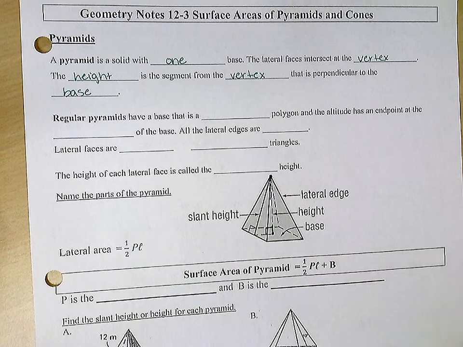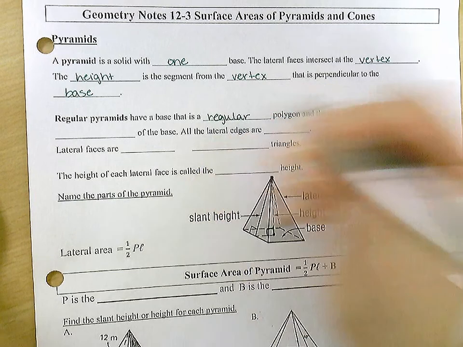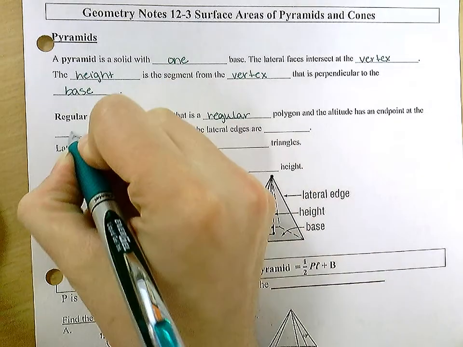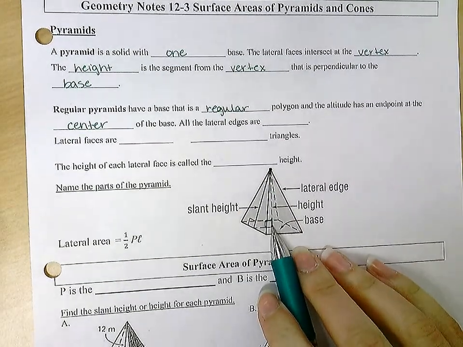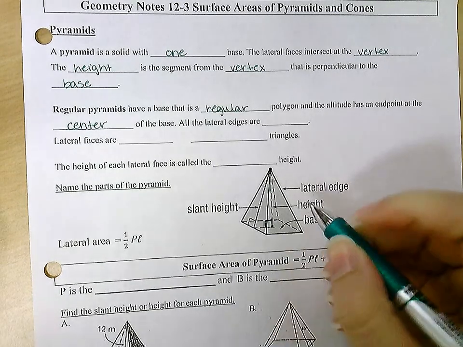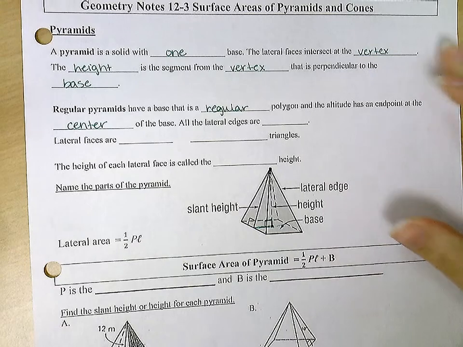Now, regular pyramids have a base that is a regular polygon. Those are the ones that we're going to be working with. So we are looking at regular pyramids. That means all of the sides of that base are going to be congruent to each other. So it is a regular polygon. And the altitude has an endpoint at the center of the base. So your height or altitude from that vertex straight down to the base is at that center point. So we can find a length here, given that that is a center point.